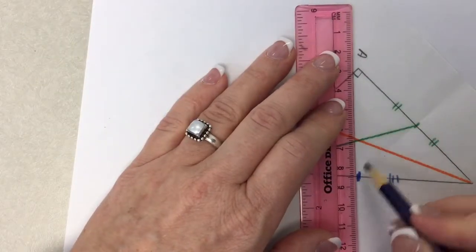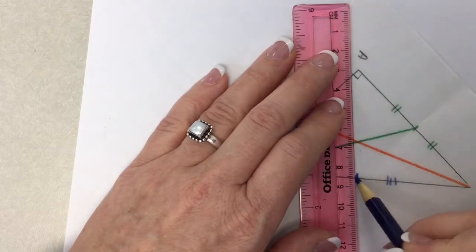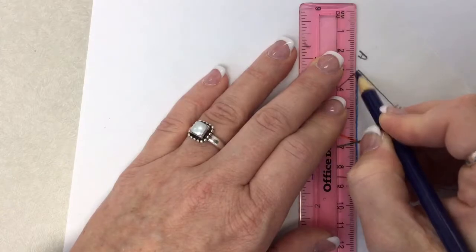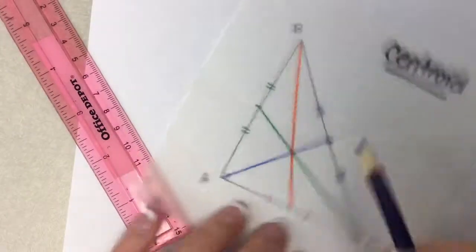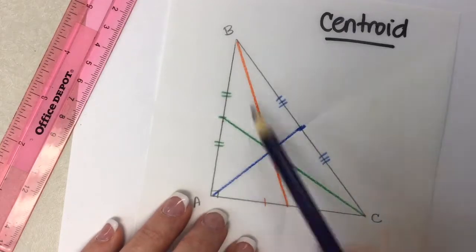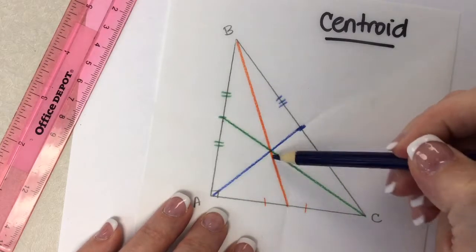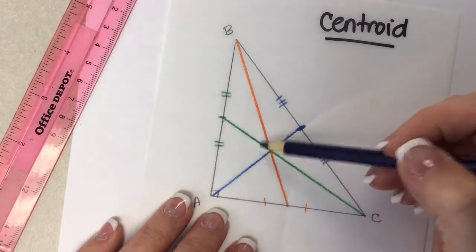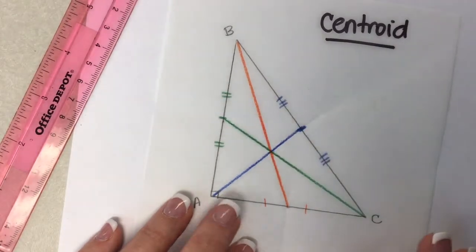I can see the fold better. I don't know if you can see it on the video. I made kind of a mess because my pencil wasn't sharpened. All right, and then we go here. All right, and look, the centroid is here. And if you were to measure the green, the blue, and the orange, they would be divided into 1/3 for the small. Each part has a 1/3, and then 2/3 for the longer side.